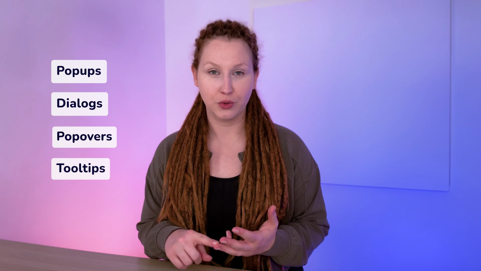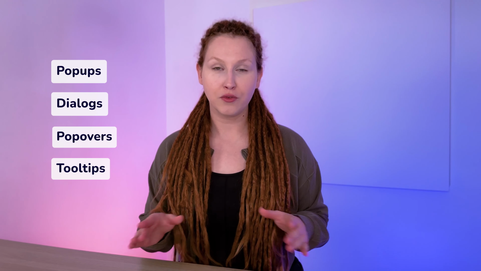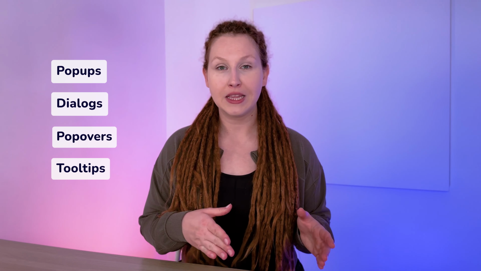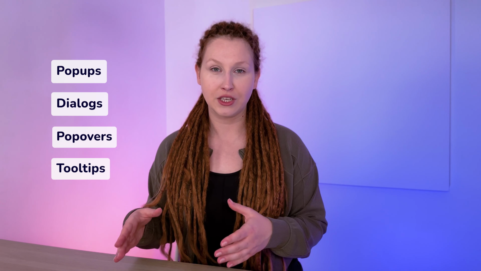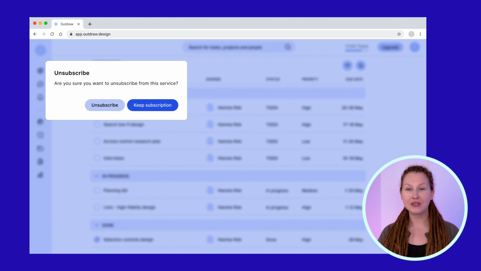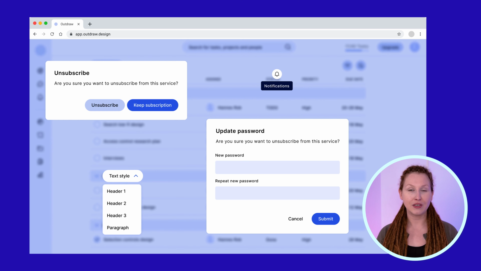Today we're going to talk about pop-ups, dialogues, popovers, and tooltips. Those four terms cause a lot of confusion when it comes to distinguishing between them and using them in particular situations. We will analyze them, their elements, what to pay attention to when designing them, and what are the common myths and misconceptions. All of the elements, pop-ups, dialogues, popovers, and tooltips are displayed on top of the interface, covering it entirely or partially. This is probably why they are so often misused and mislabeled.